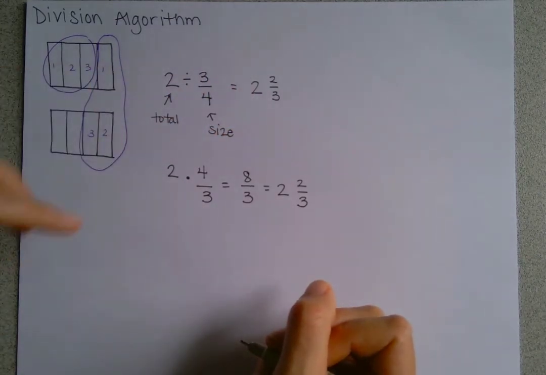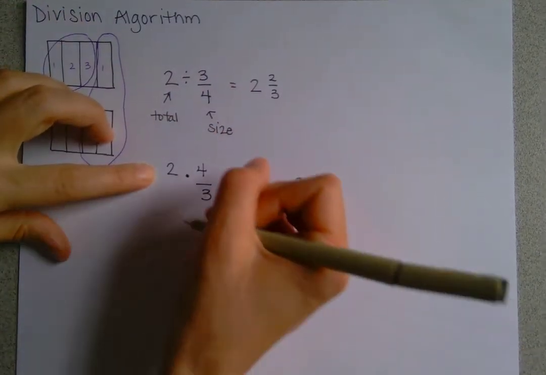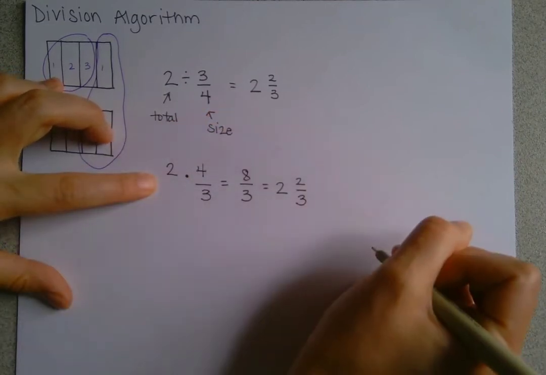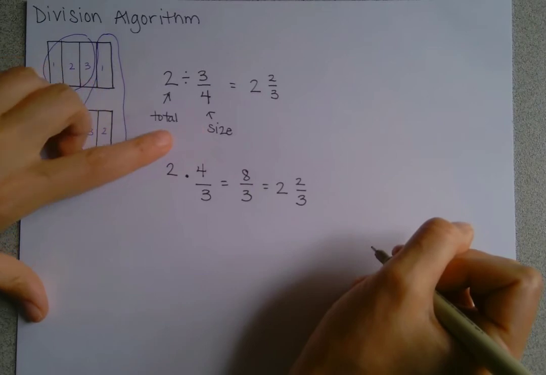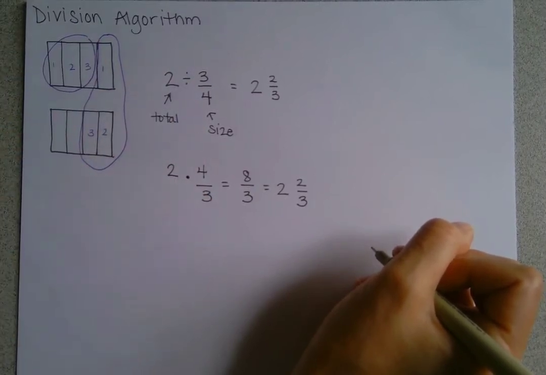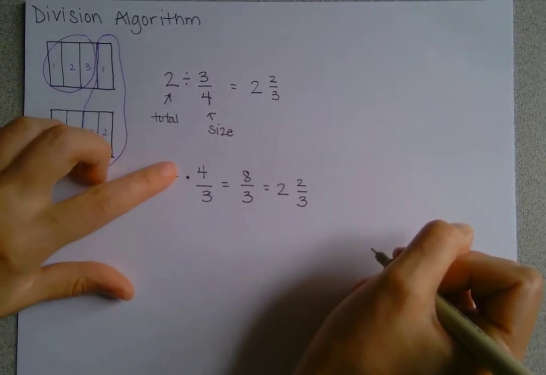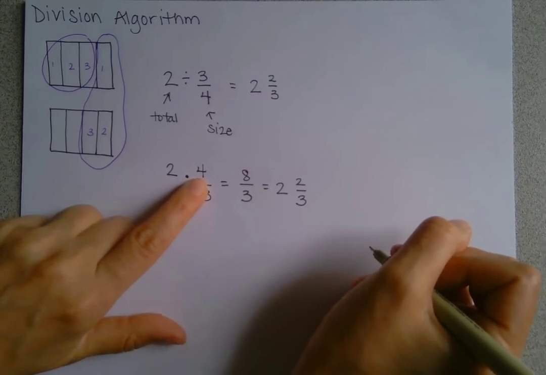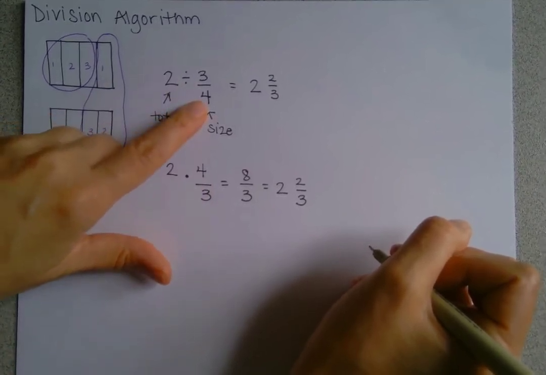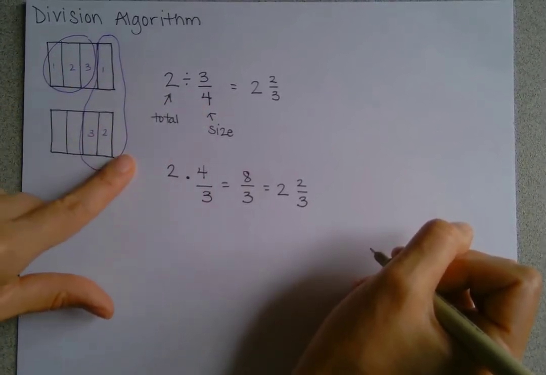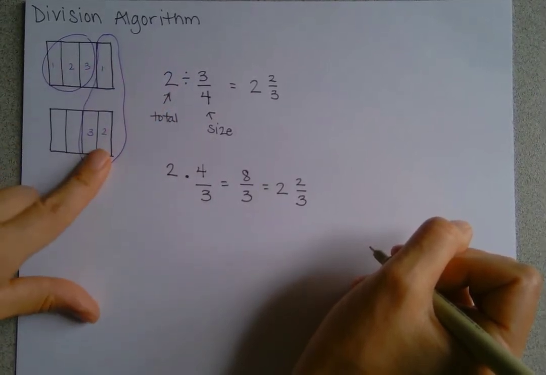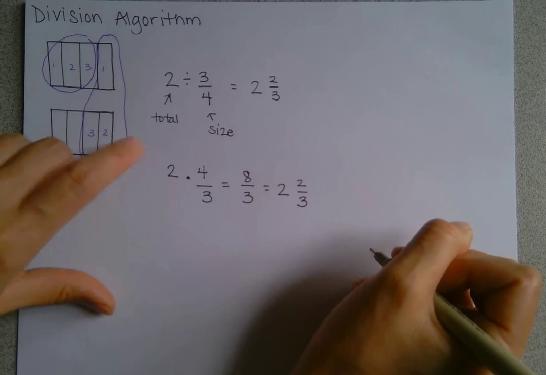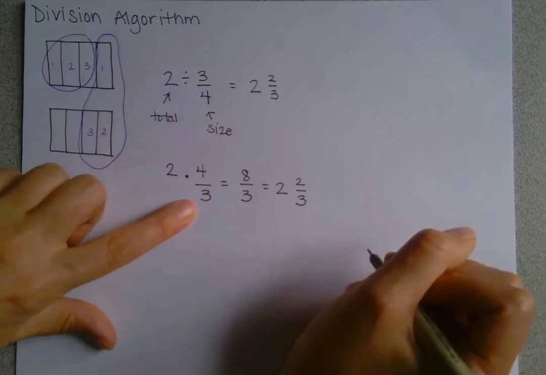So you can think about what I did by keeping this first number the same, the total, what I had, and then my size of my piece, I actually had to flip over, use the reciprocal, and multiply it by the denominator. So I multiplied it by 4 here so I could break everything up into fourths, and then divide it by my numerator because that told me how many pieces I needed within each group. So I multiplied by the reciprocal of the second fraction.